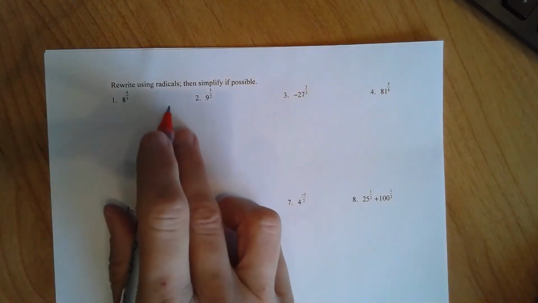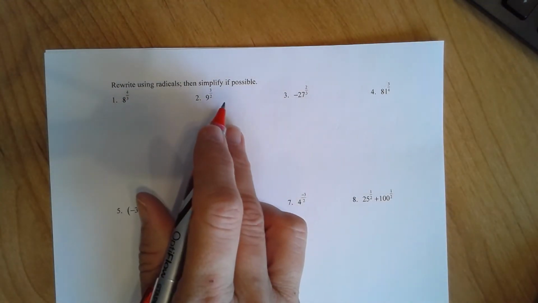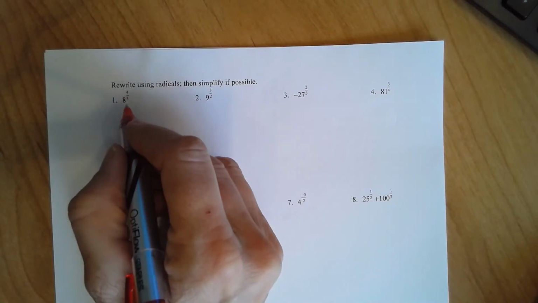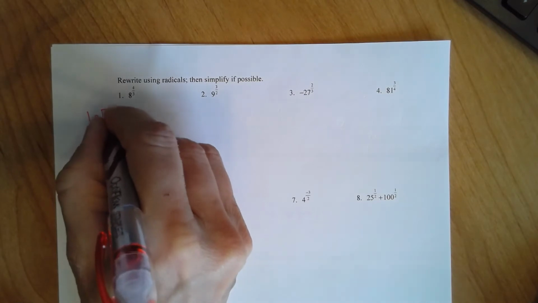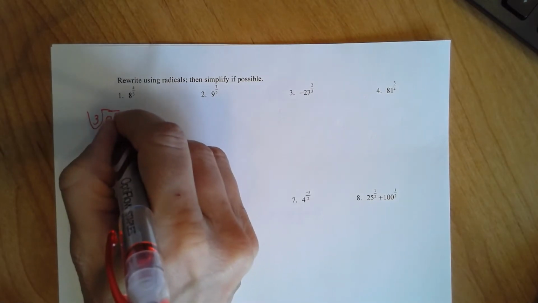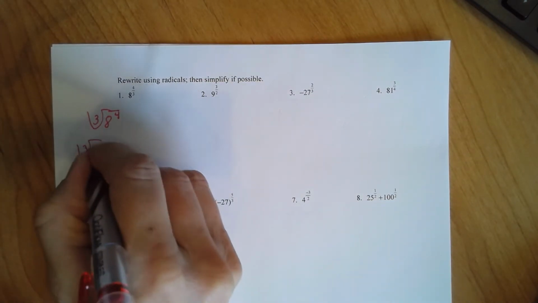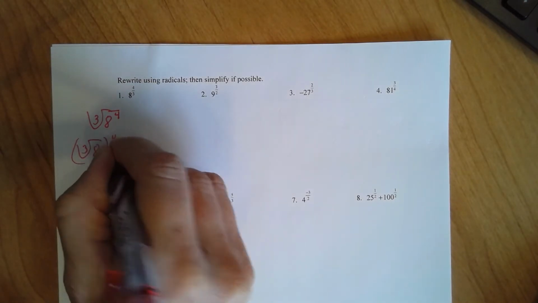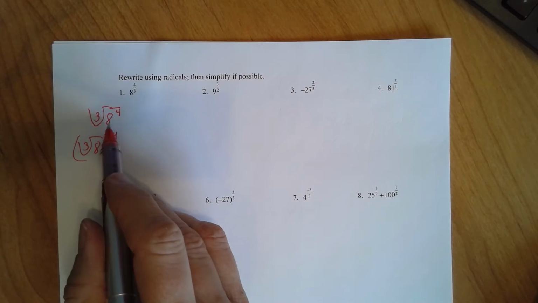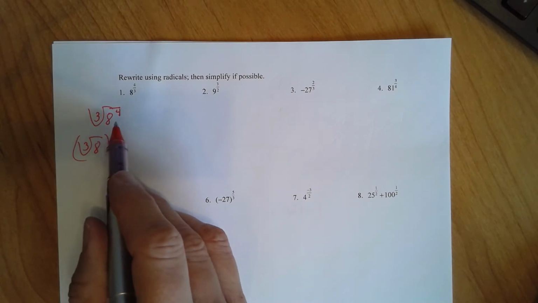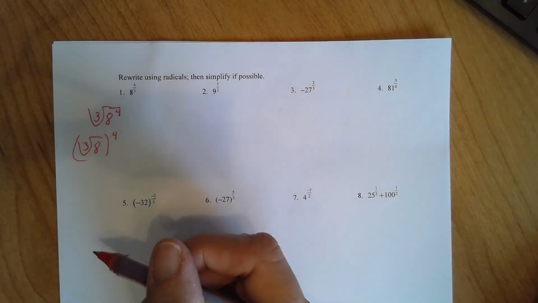Rewrite using radicals and then simplify if possible. So remember, the 4 is the power, the 3 is the index. So this is a cubed root of 8, and you can put the 4 on the inside, or the cubed root of 8, and you can put the 4 on the outside. I recommend this way, not this way, because here you're going to have to do 8 times 8 times 8 times 8, and then take the cubed root. Not sure what that is.